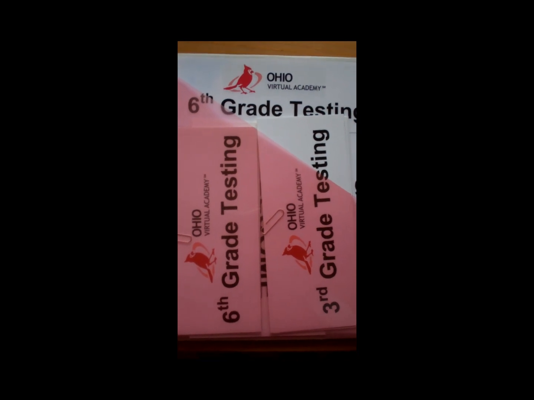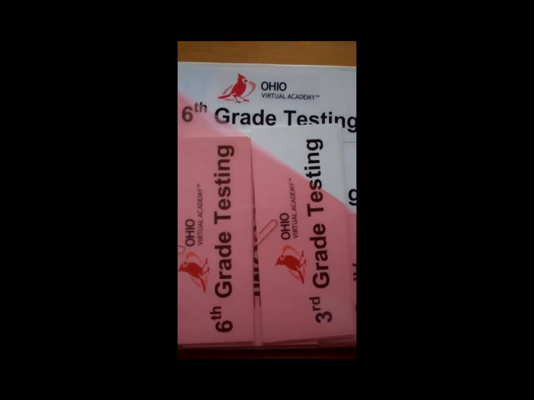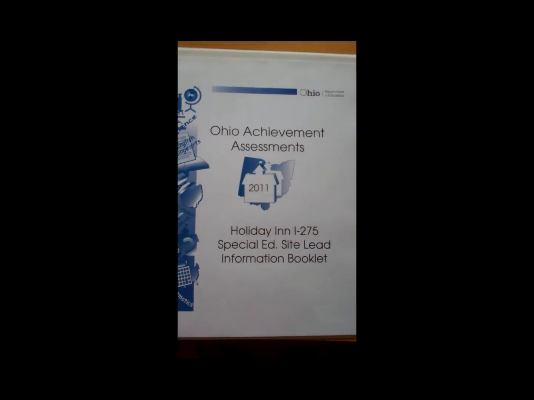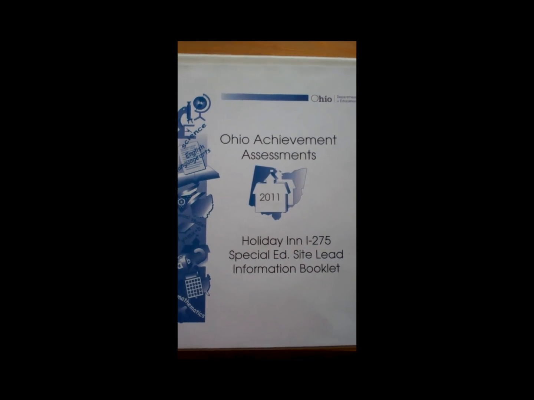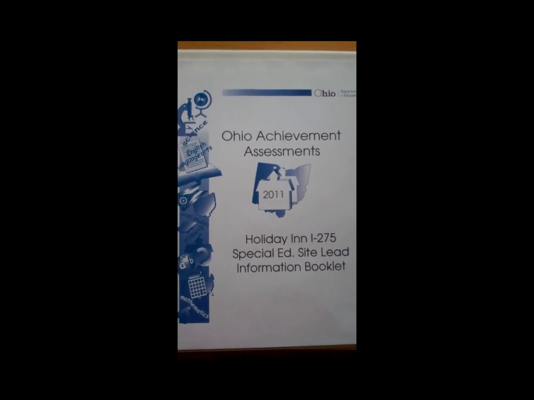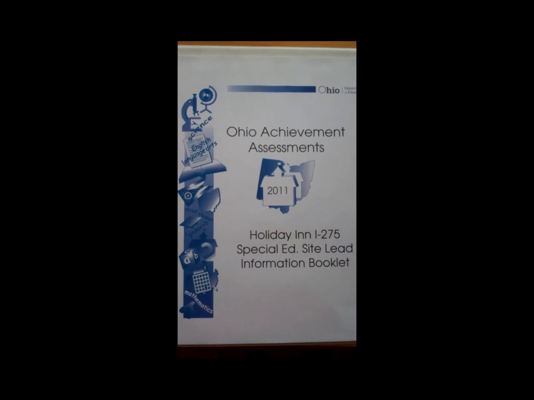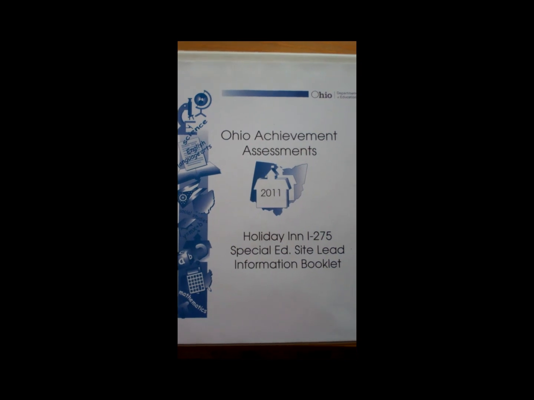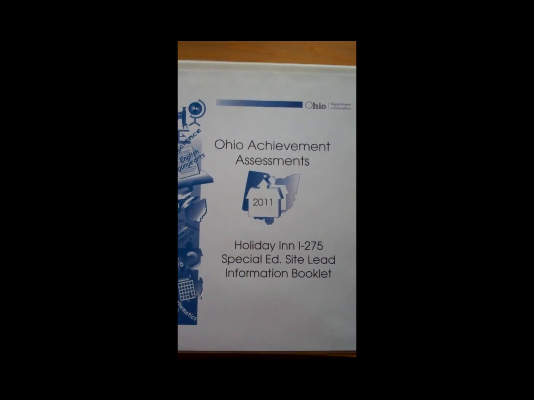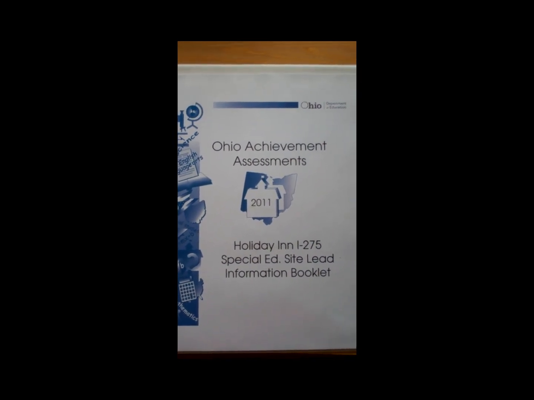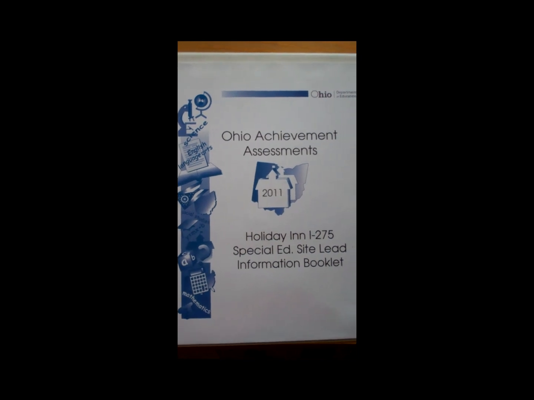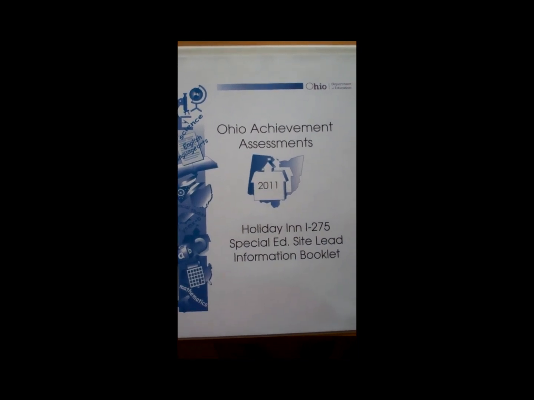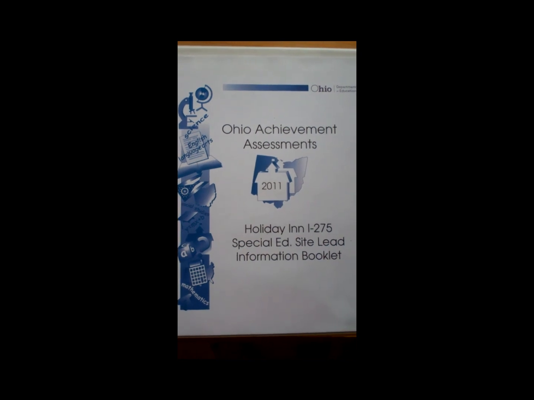So this is what you can do to put together a special ed site lead binder. Again, it just is a handy tool to put everything together, keep it all together. You're not lugging folders around or anything like that. Everything is in one concise, neat package, and it really does help make the job a little bit easier. It's an overwhelming job, but by being a little organized and taking some time to put these things together, it really doesn't seem as overwhelming as it can be.